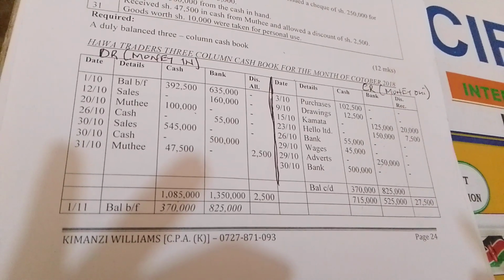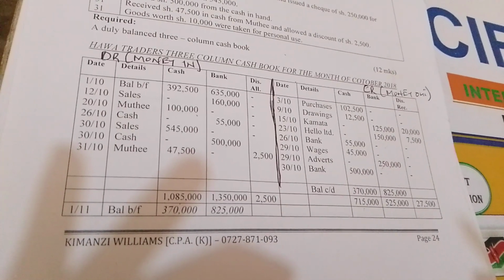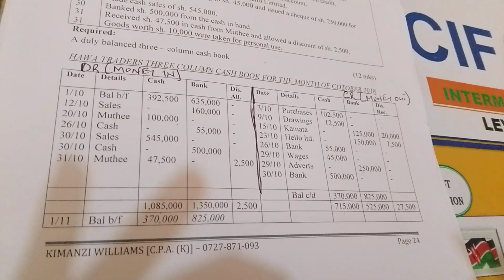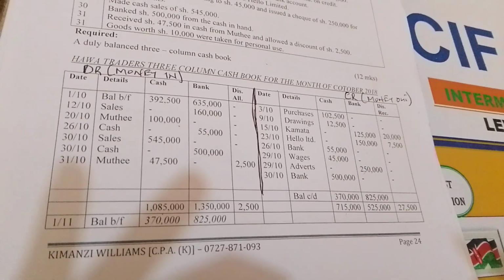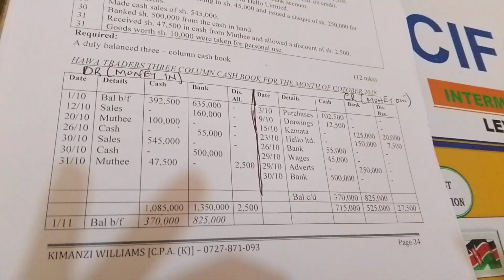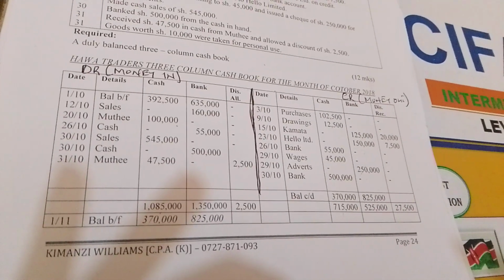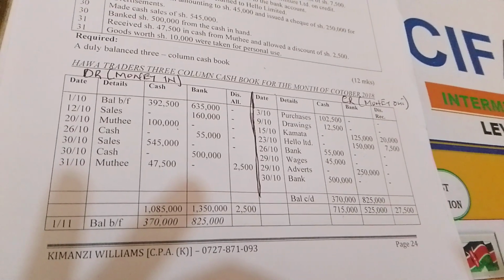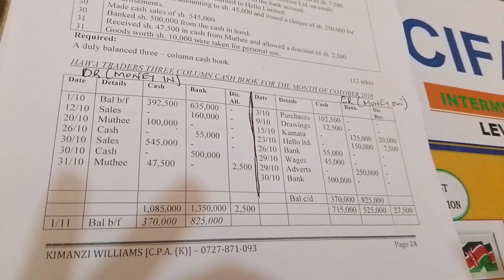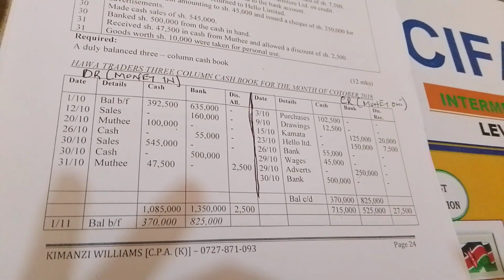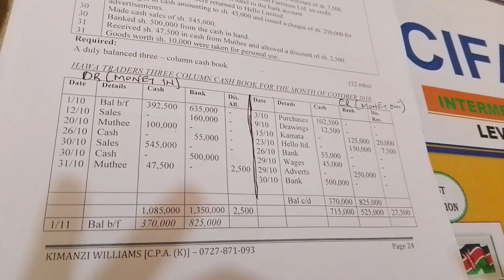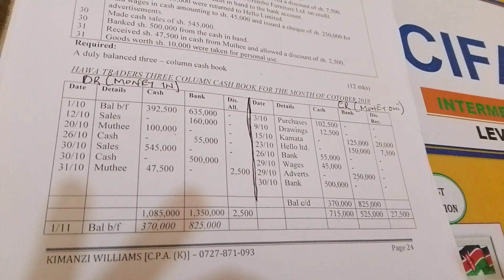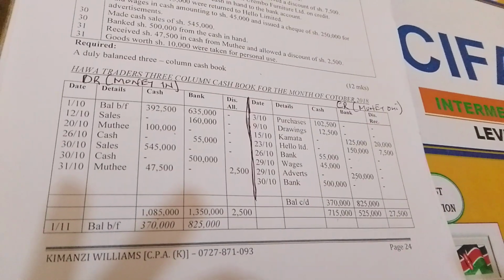We only record transactions in the cash book if those transactions are on cash basis. Money in, if we receive money, we debit that transaction. If we pay money, we record that transaction on the credit side. Also, consider whether you are paying or receiving by cash, or by check. That's an important thing.